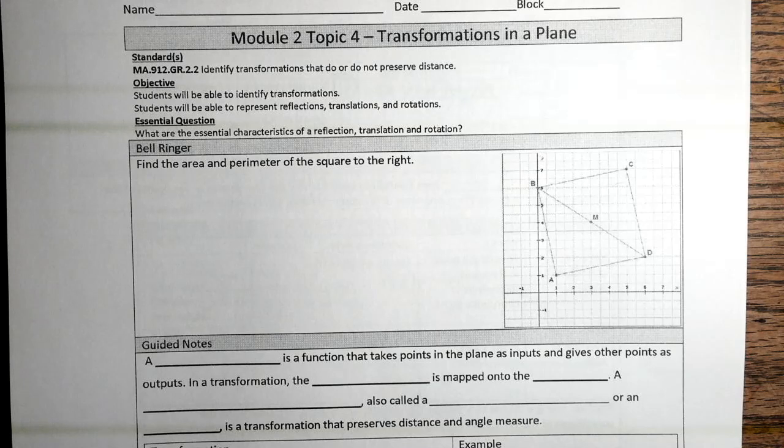Good evening, geometry students. I'm going to do Module 2, Topic 4 this evening, Transformations in a Plane. Our standard for this topic is GR 2.2. We're going to identify transformations that do or do not preserve distance.